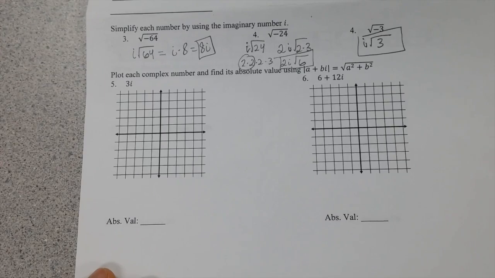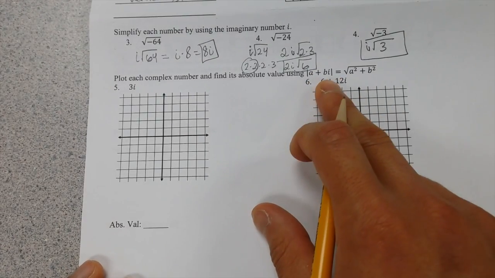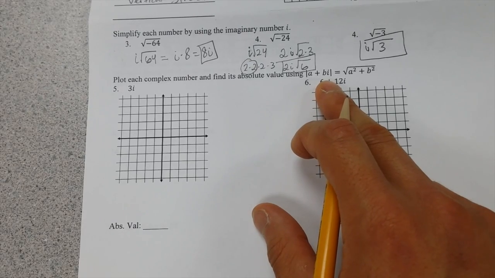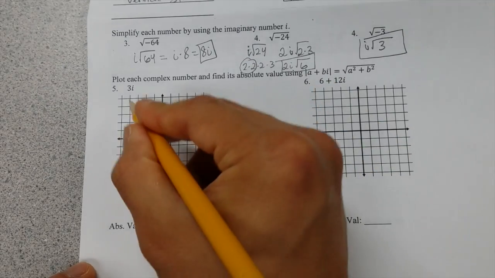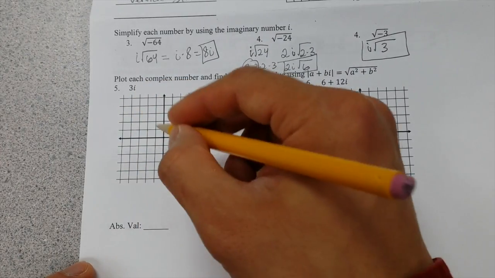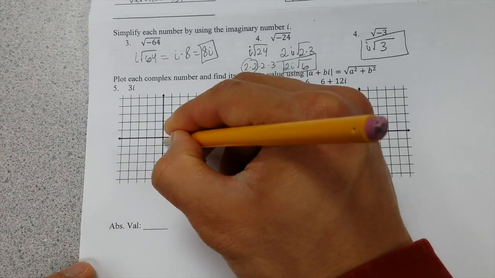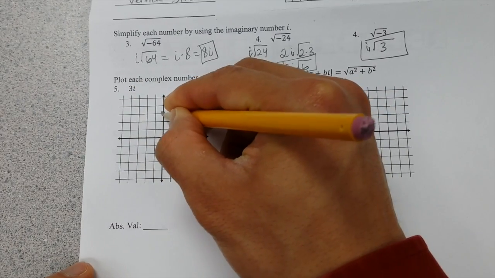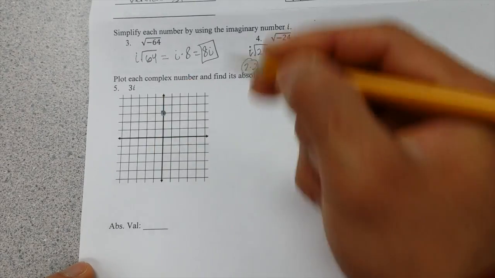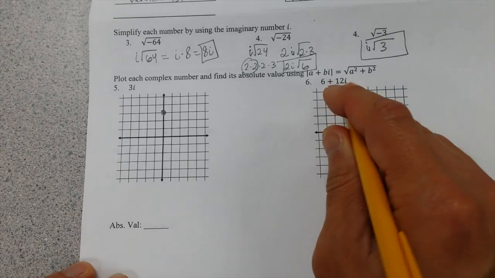For number 5 and 6, you first have to plot each point and find its absolute value using the absolute value formula for a complex number. Number 5 only has 3i. The number with the i tells you if it goes up or down. Since it's positive, you go up 1, 2, 3, and that's the point in the complex plane. Now to get the absolute value, this is the formula.